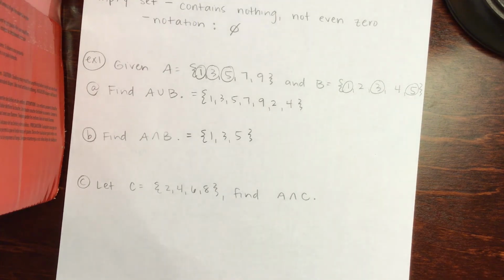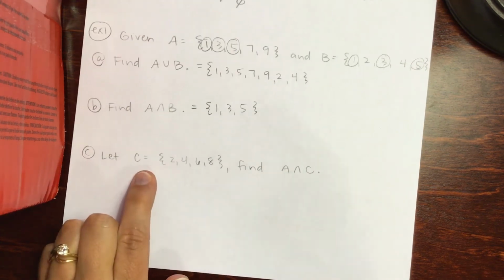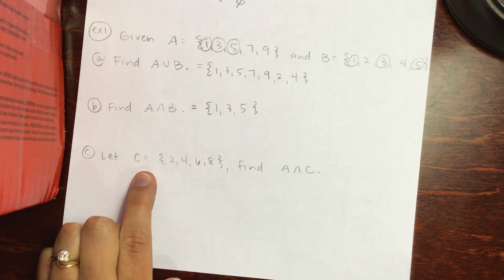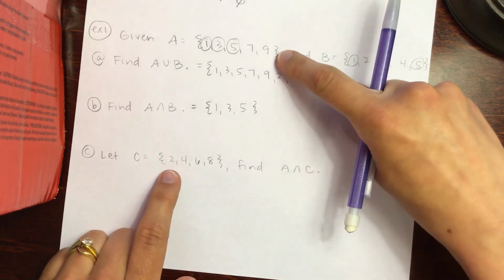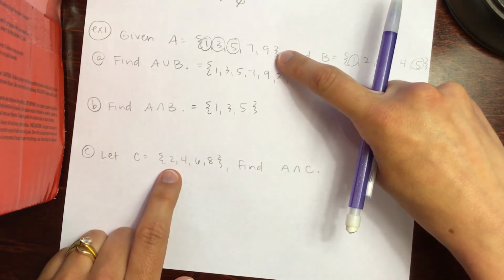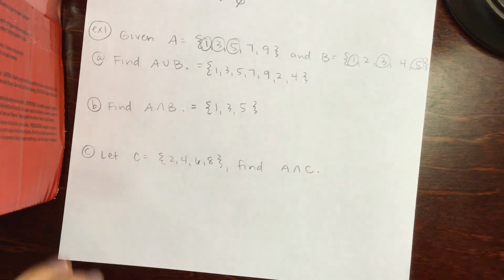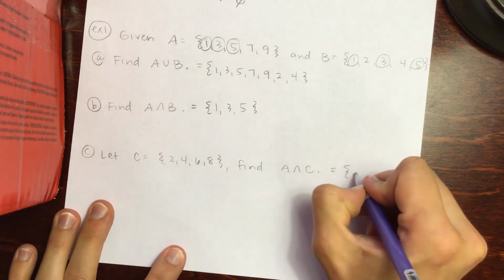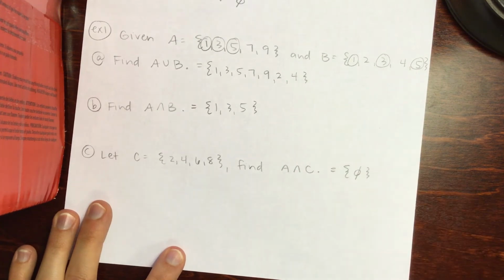And I wanted you to see an example here. Let C be the set 2, 4, 6, 8. So now let's find A intersection C. So what do A and C have in common? Nothing. So that is when you would say this is the empty set.